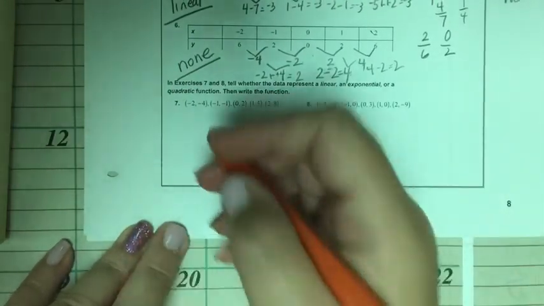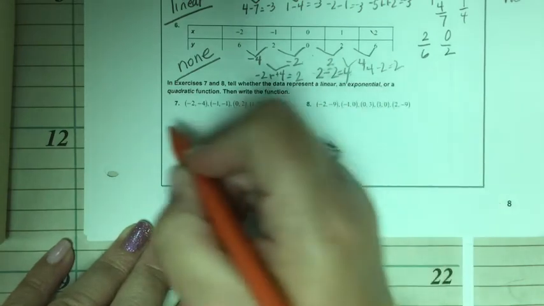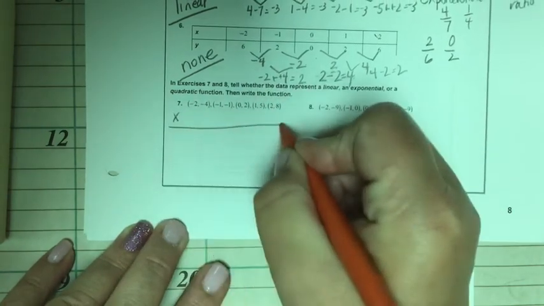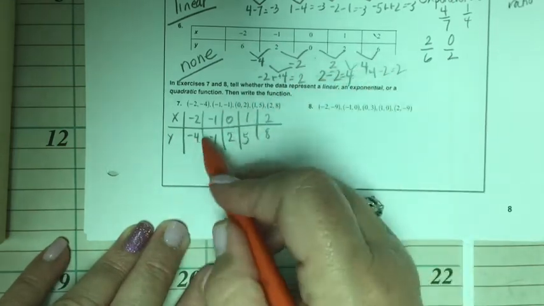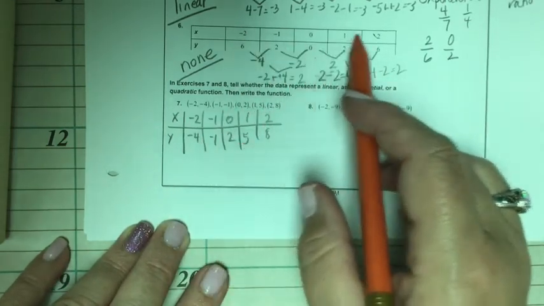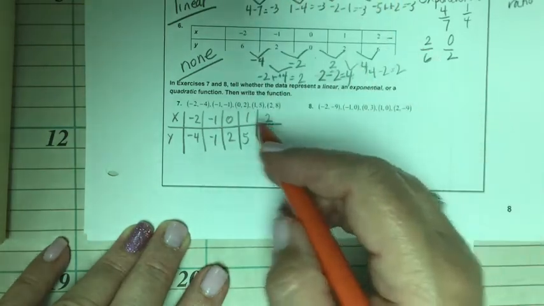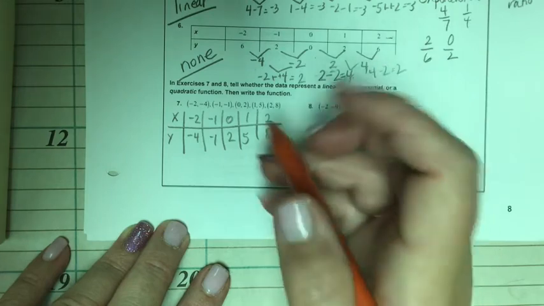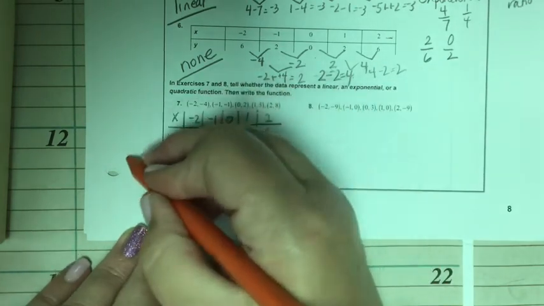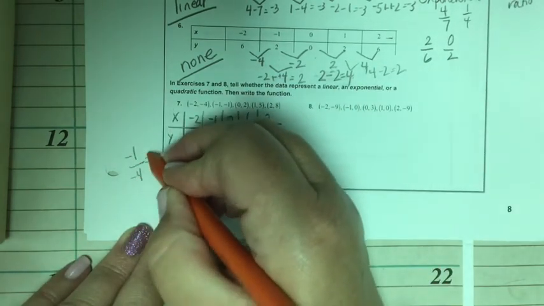Let's look at number 7. I believe for number 7, what I would do is make myself a table. Make sure that my x's are a constant rate of change, which they are, even up here they are. And then I would do my differences. First, I would check for my ratios. Negative 1 divided by negative 4 is 1/4.